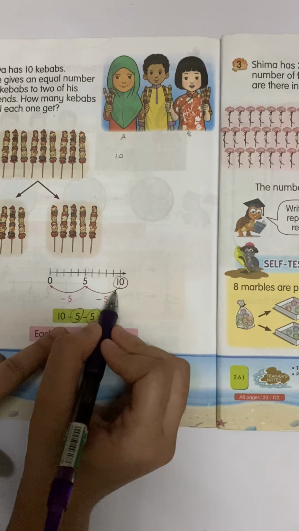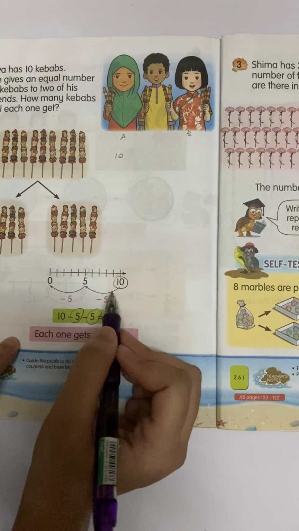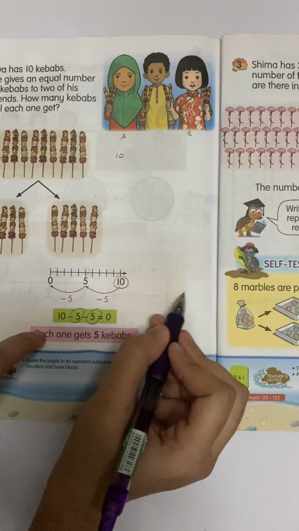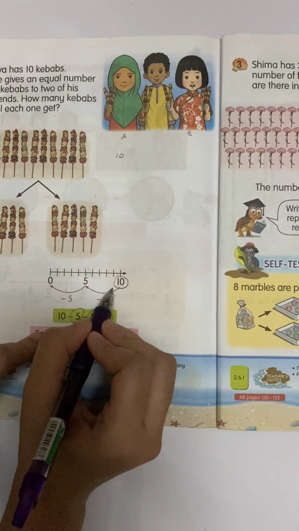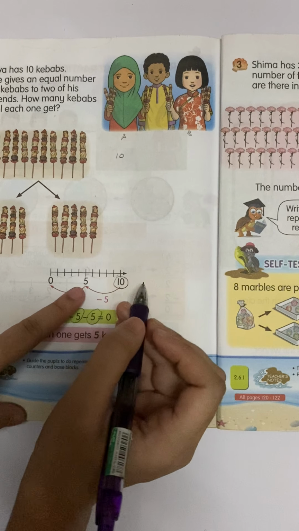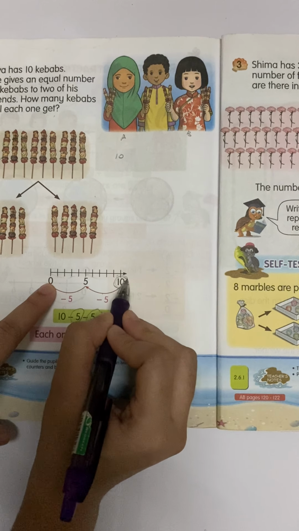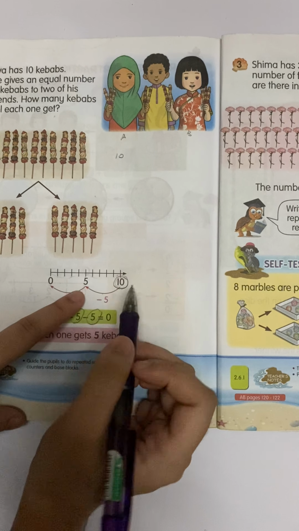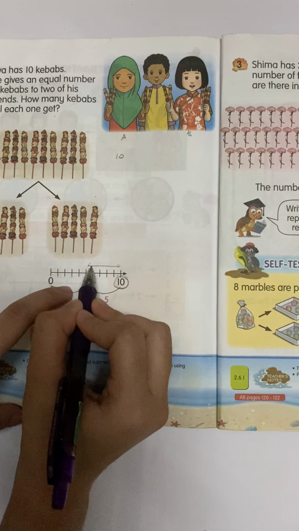For subtraction, we go to the left. Just now for addition we went to the right. For minus we need to go to the left. So you see the total is 10. There are 2 friends. We need to get equal parts.